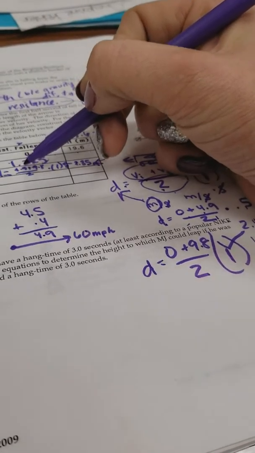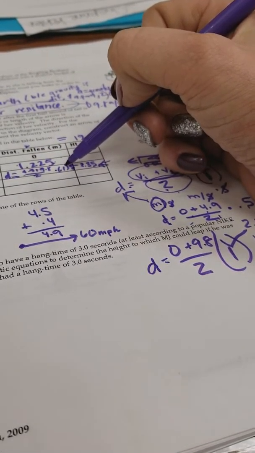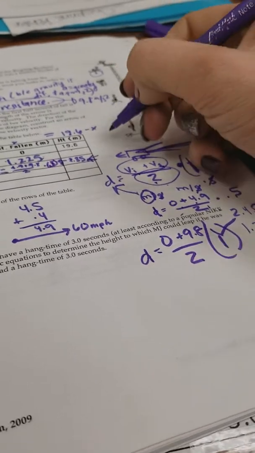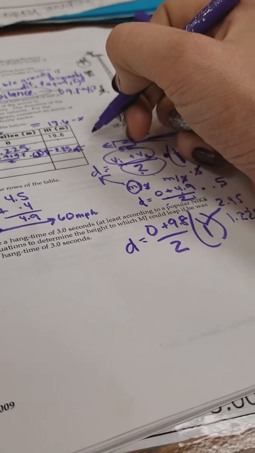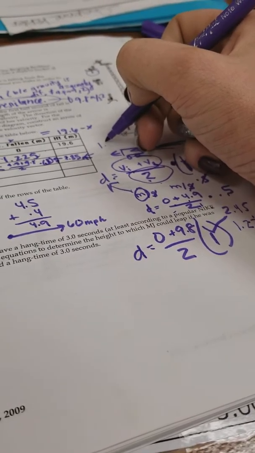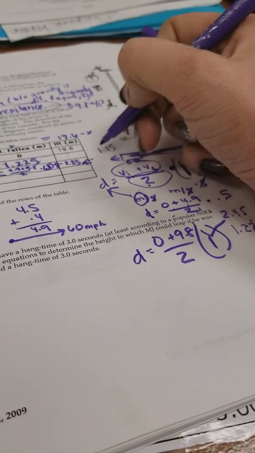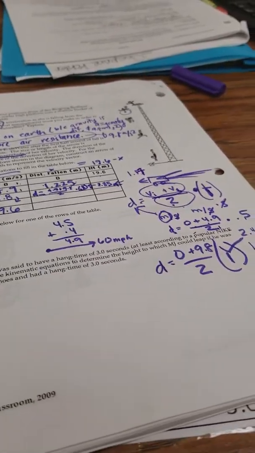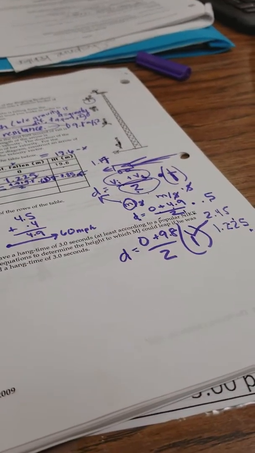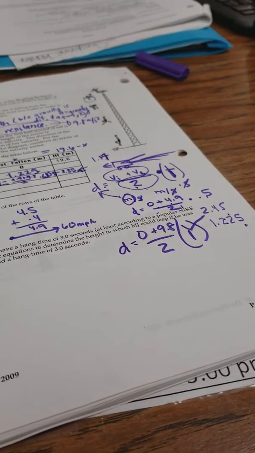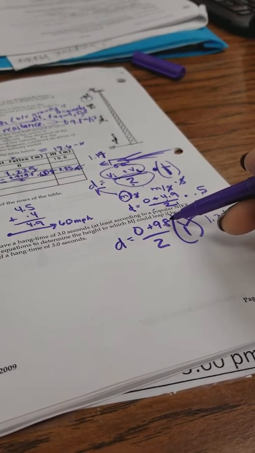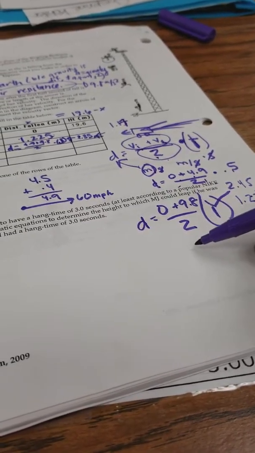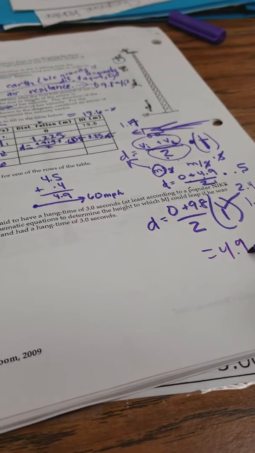This one, since we're doing 4.9 to 9.8, we would multiply by 0.5, which would give us 1.15 plus 2.17, which is not right. Just 9.8 divided by 2 is 4.9.